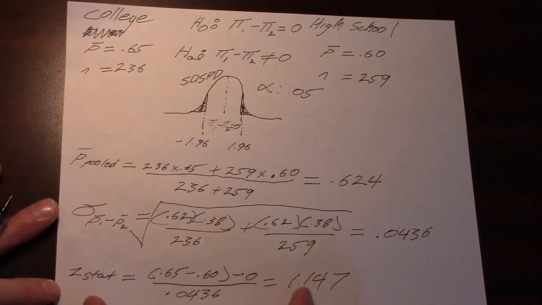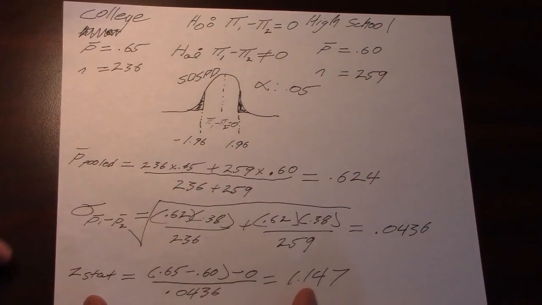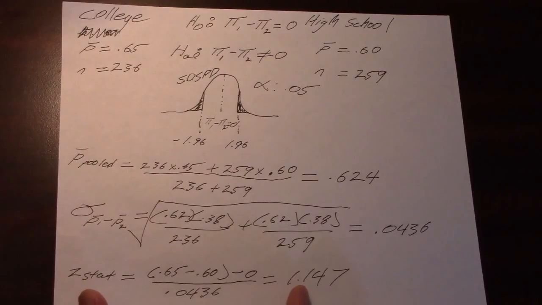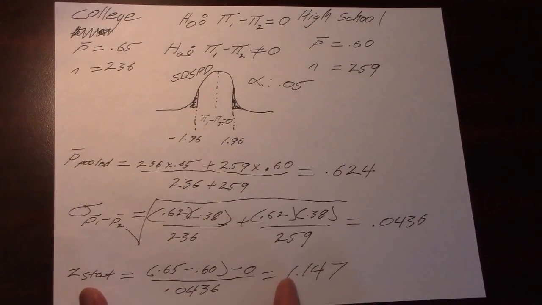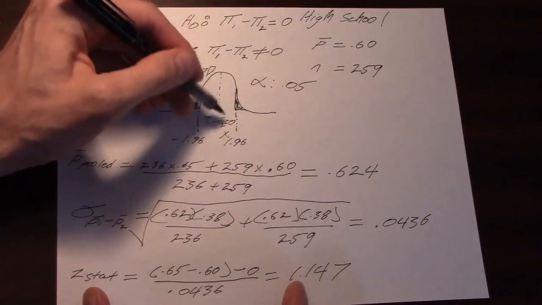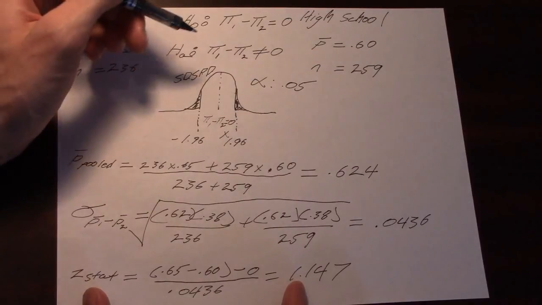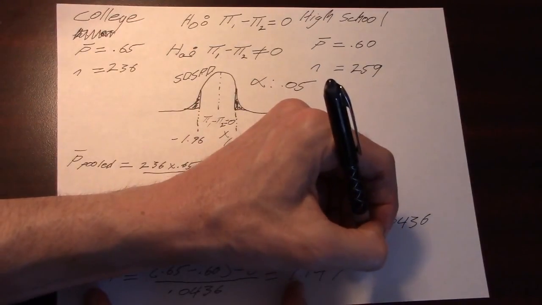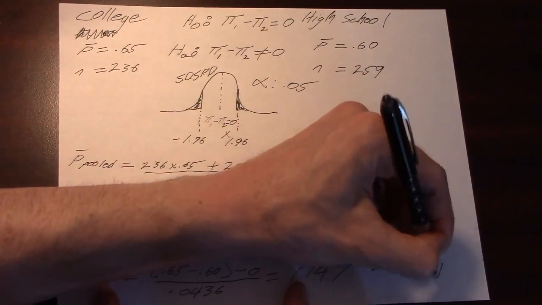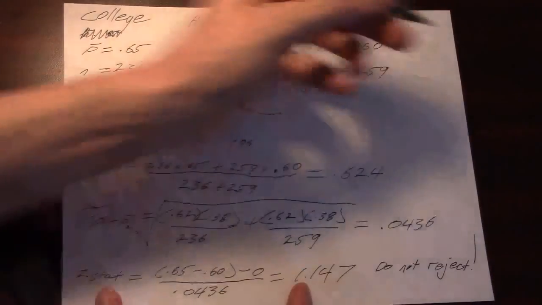This is actually something we don't really see very often, because when we teach these types of things, we like to have examples that seem meaningful, so we like z-stats that fall in the rejection region, but it turns out that this one does not. 1.14 falls inside here. This does not pass the rejection region. So we do not reject. That's our decision.